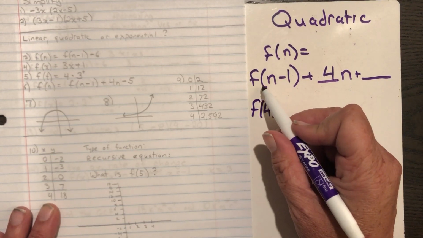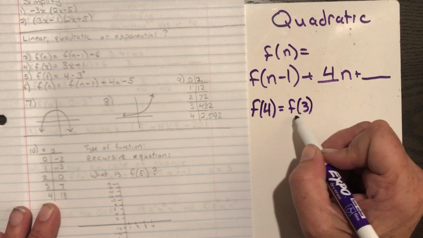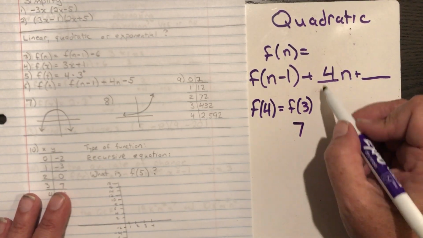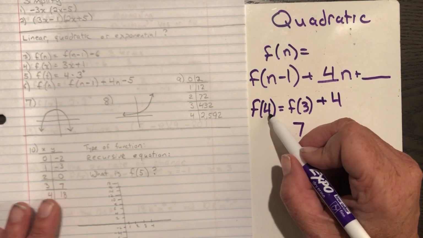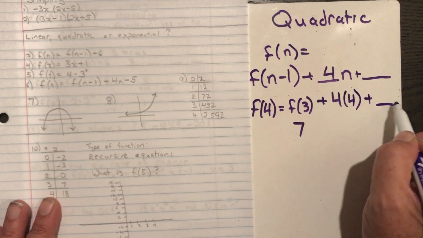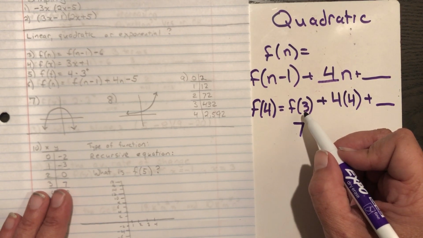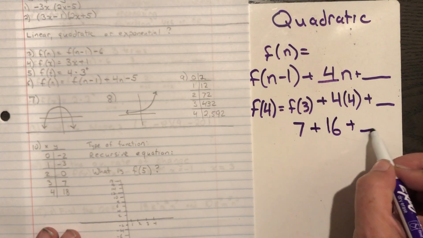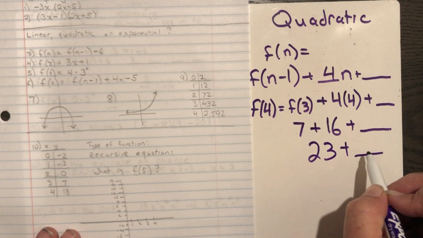Now I'm going to plug in. Well, f of 4 minus 1 is the same as f of 3. And f of 3 means the answer to 3, which is going to be 7. 4n means 4 times whatever you decided here. And I decided to use the 4. So that's 4 times 4 plus a mystery number. So f of 3 means the answer to 3, and we can see right here that that's 7. 4 times 4 is 16 plus a mystery number. 7 plus 16 is 23 plus some mystery number.